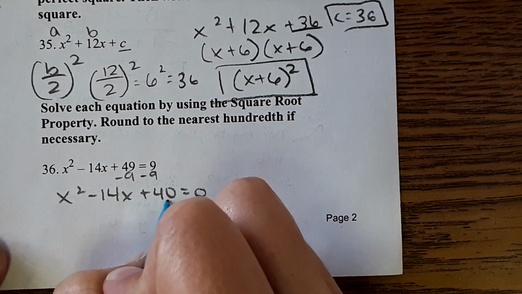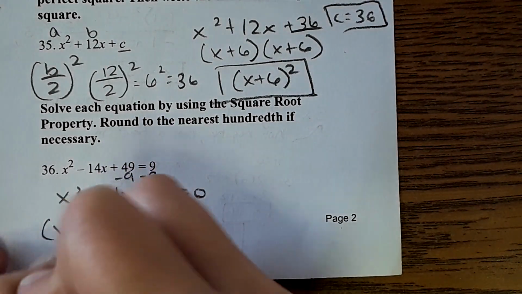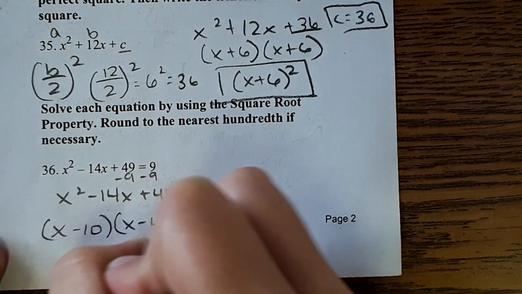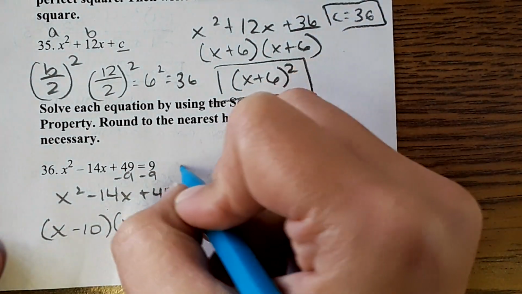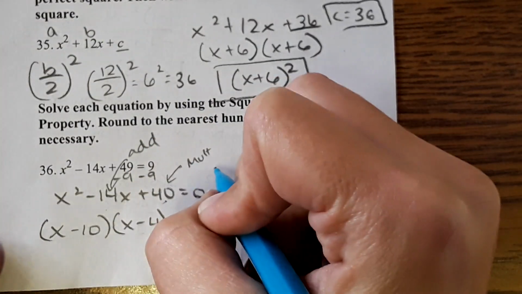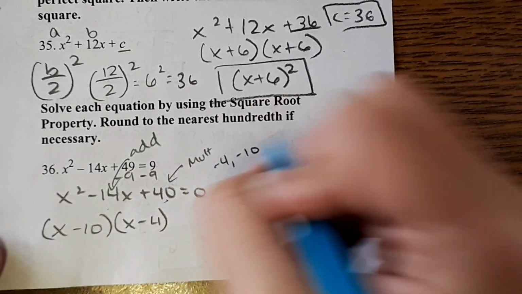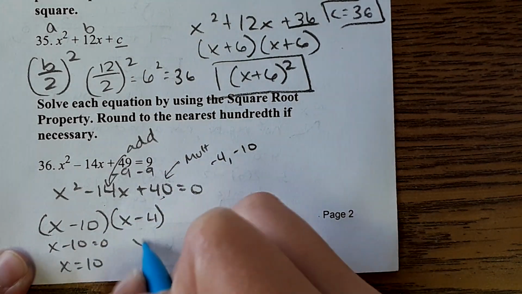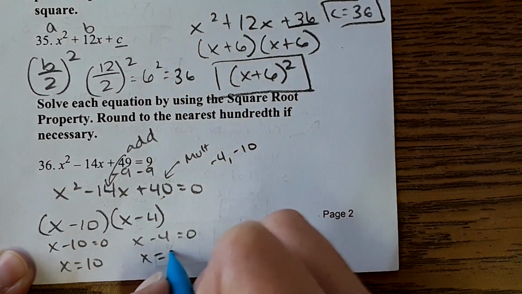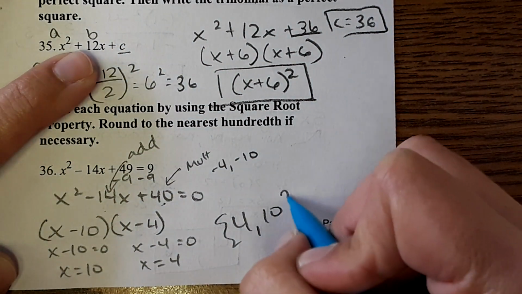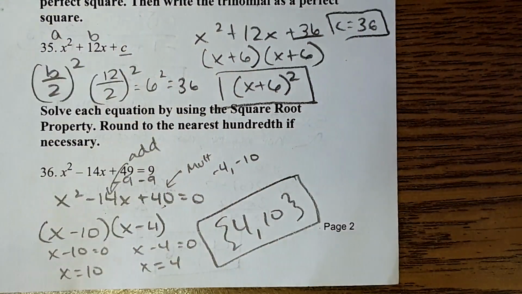Two numbers that multiply to 40, add to negative 14, x minus 10, x minus 4. And we're done.